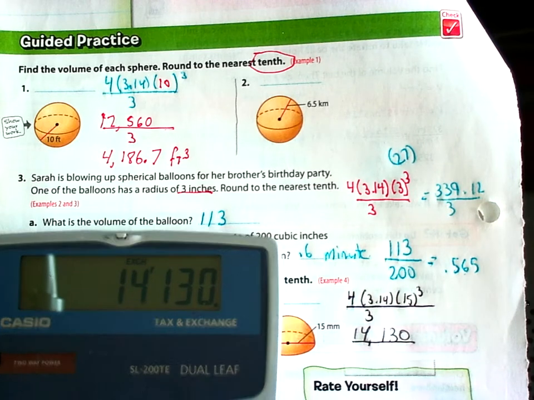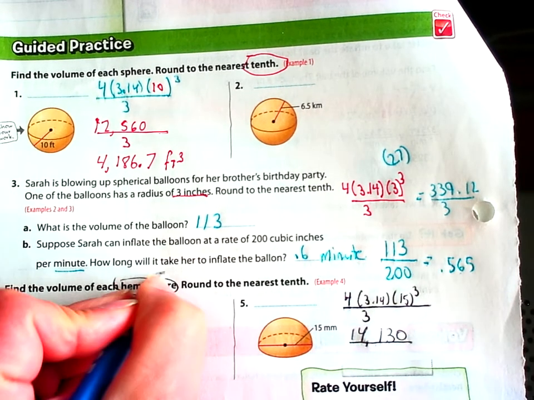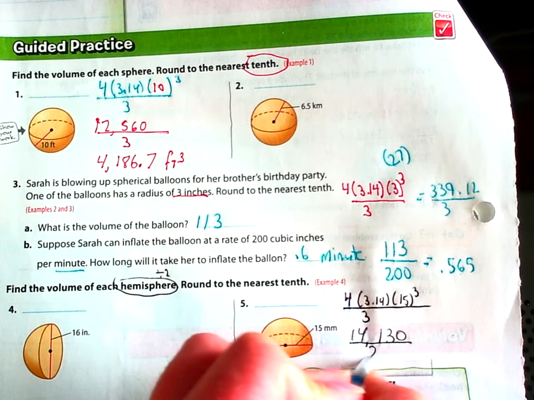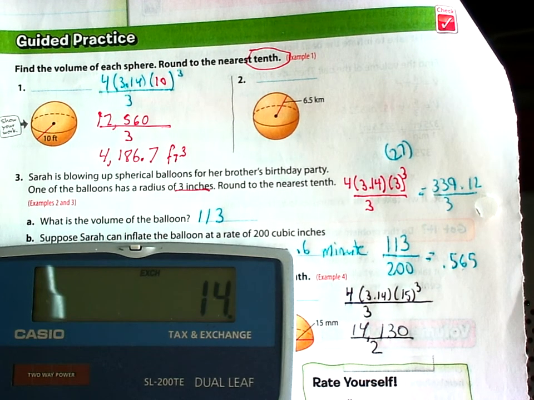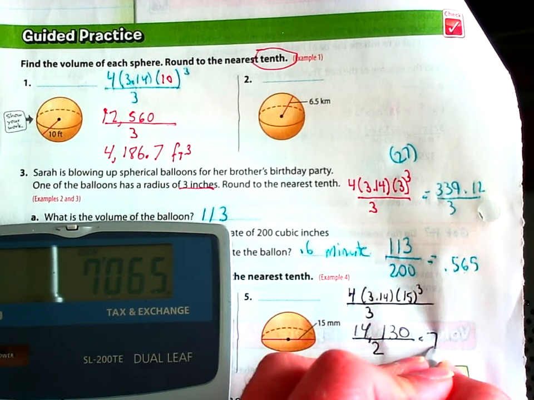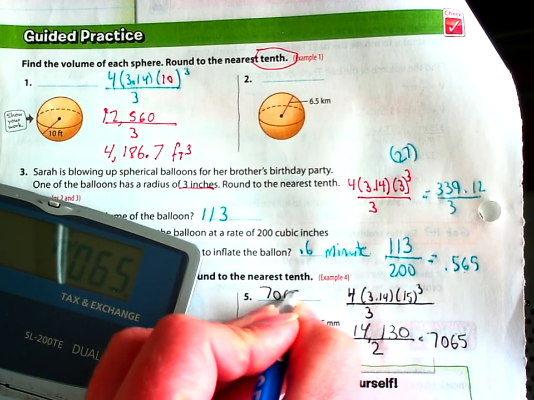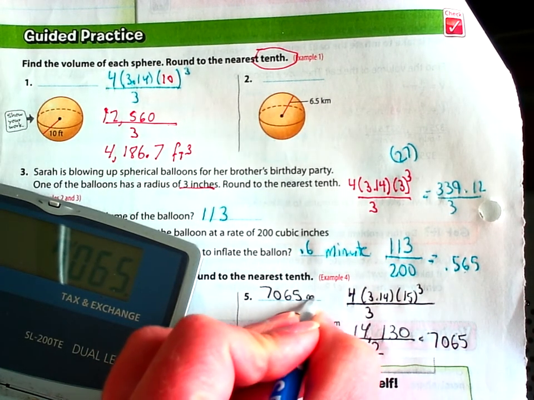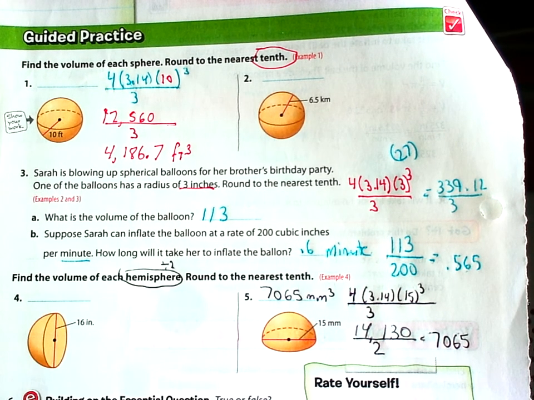But this, again, is a hemisphere. Hemisphere means half the sphere. So I need to take whatever my answer is here and divide that by 2. So take that, divide by 2, and I get 7,065. So 7,065 millimeters cubed. And that gives me my volume for that hemisphere.